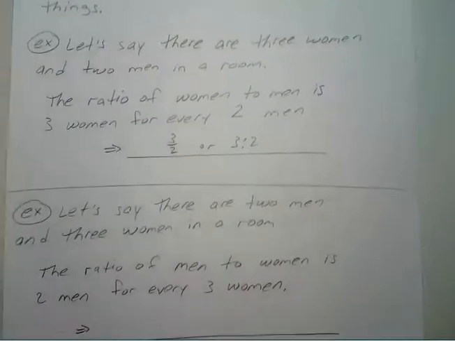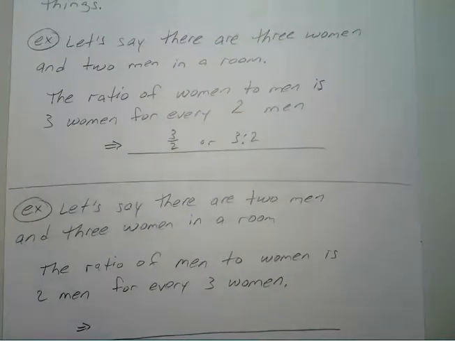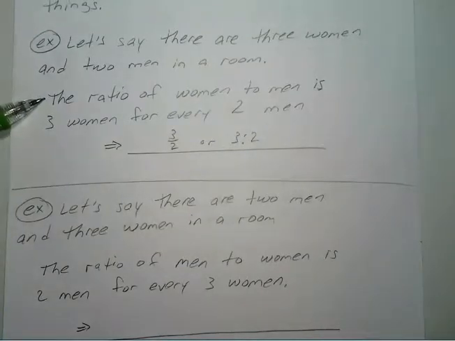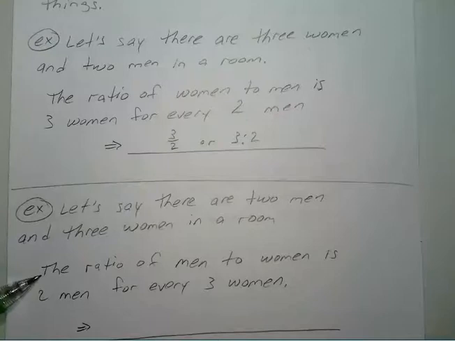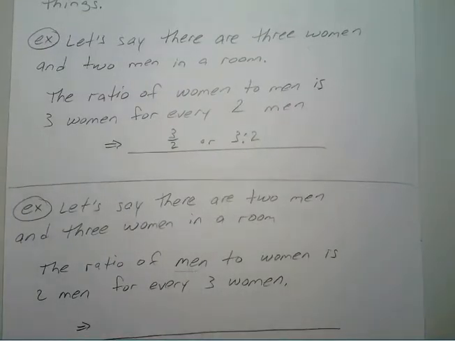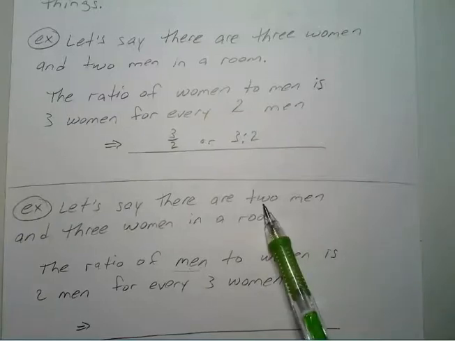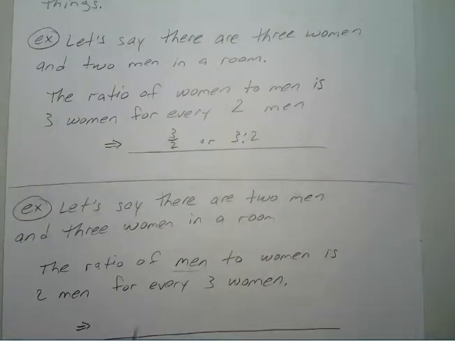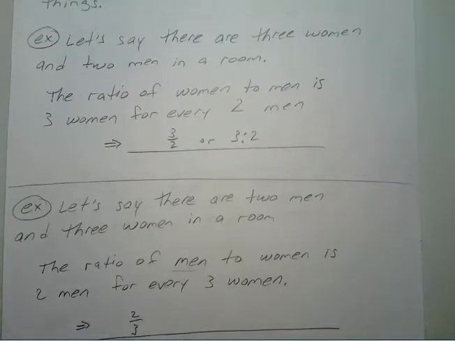What about this one? Let's say there are 2 men and 3 women in the room. The last one asked for the ratio of women to men. What if you have the ratio of men to women? Now the men are listed first. We know we have 2 men and 3 women. Since the men are listed first, you have a ratio of 2 men for every 3 women, or a 2-to-3 ratio.